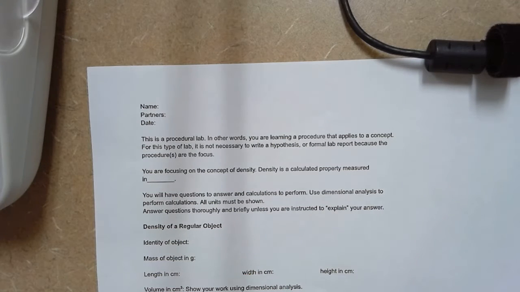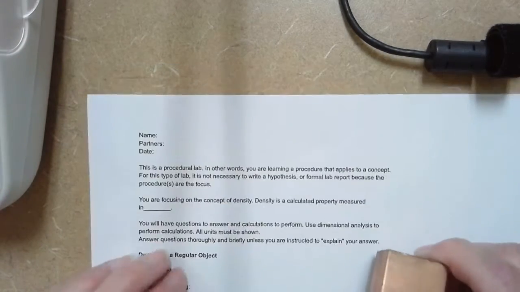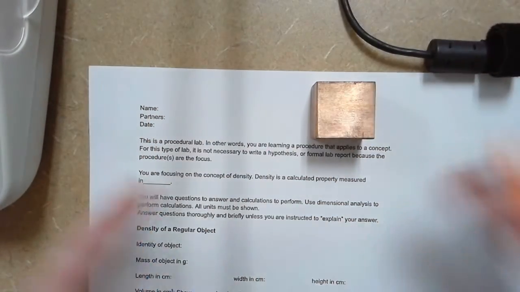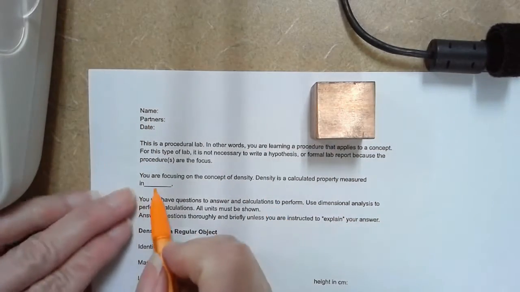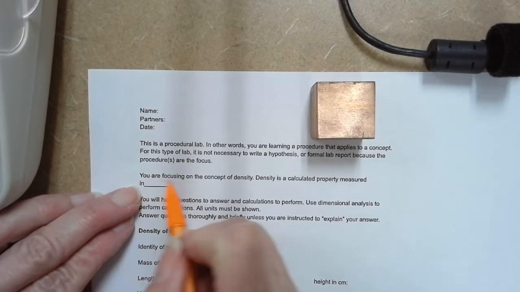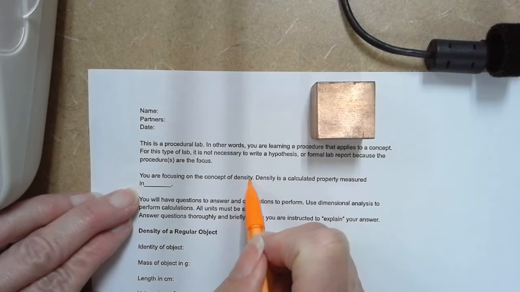In this video, we're going to determine the density of regular objects. And a regular object, again, is something that you can measure with a ruler. You had this little answer sheet. An alarming number of people did not get this correct. You are focusing on the concept of density.